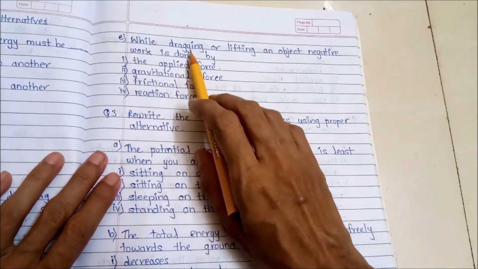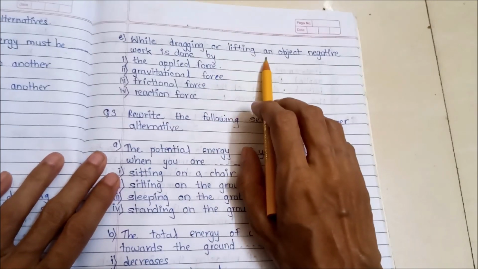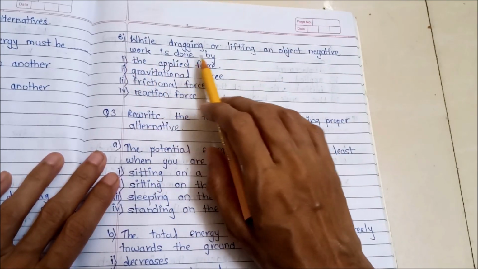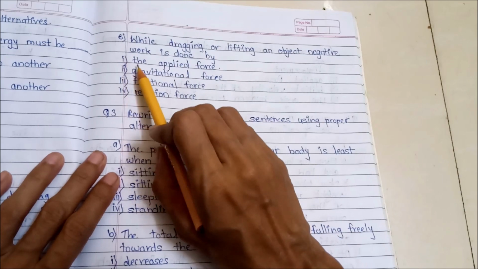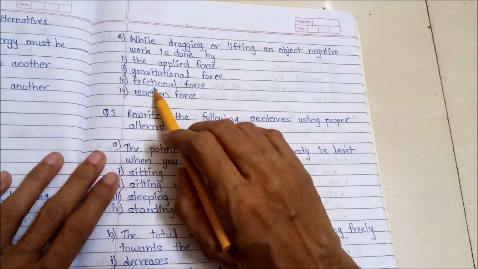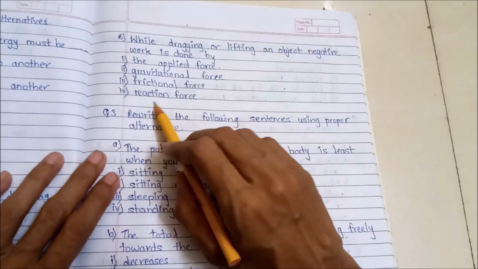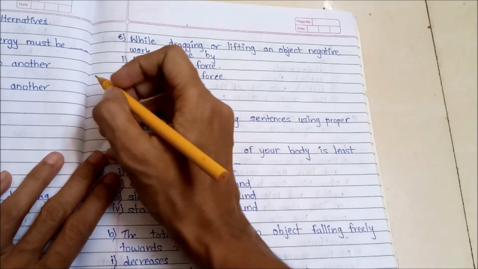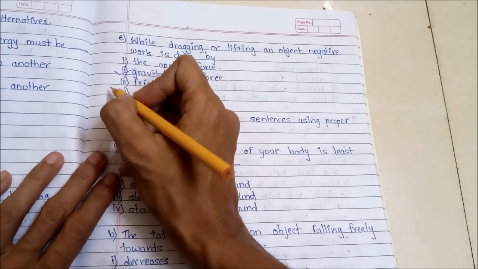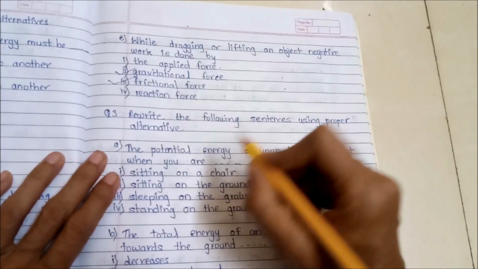E. While dragging or lifting an object, negative work is done by the applied force, gravitational force, third, frictional force, fourth, reaction force. इसका आंसर है gravitational force and friction force.